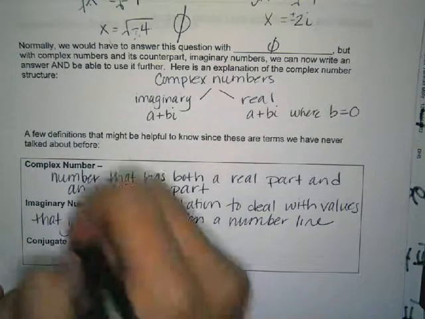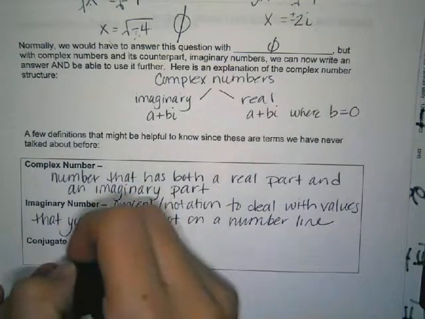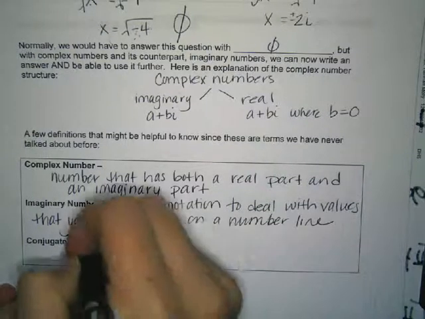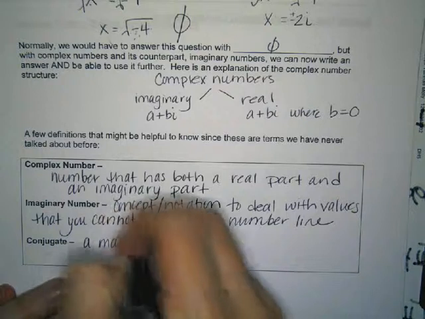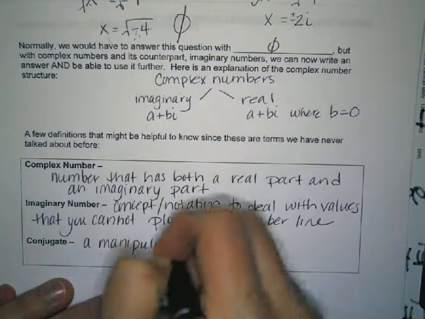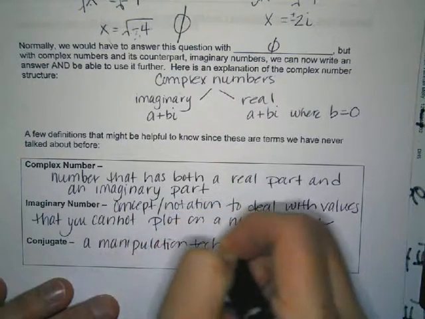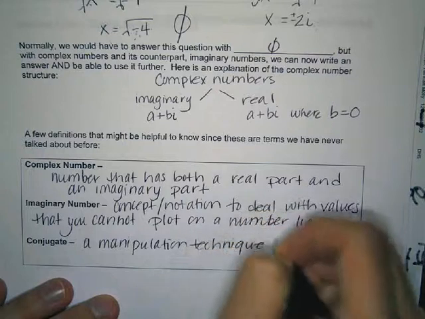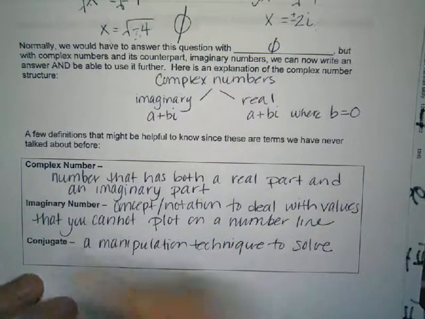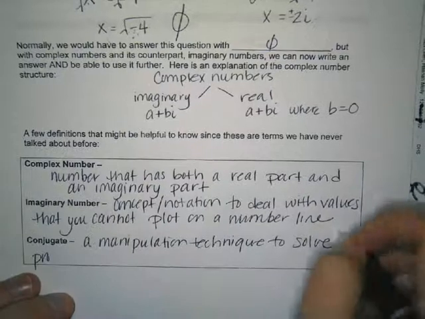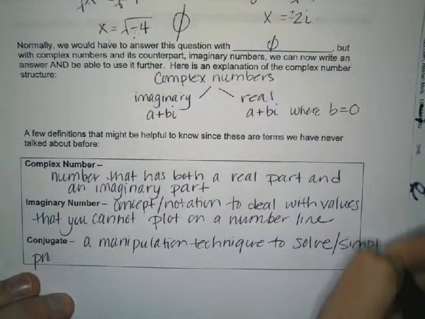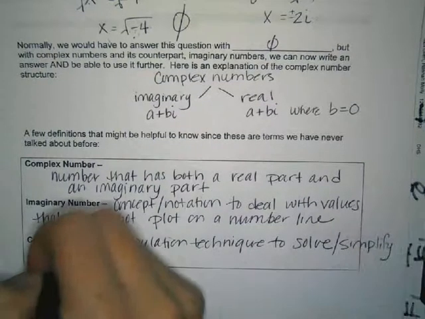Conjugate. Conjugate is, we'll call it a manipulation technique. Solve or simplify problems.